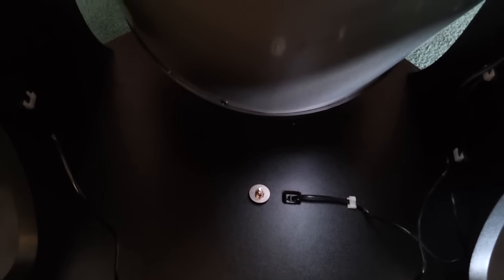So looking into the mount, you can see the electronics hooked up on the side for the object locator, and also here. The mount took me about an hour to assemble.